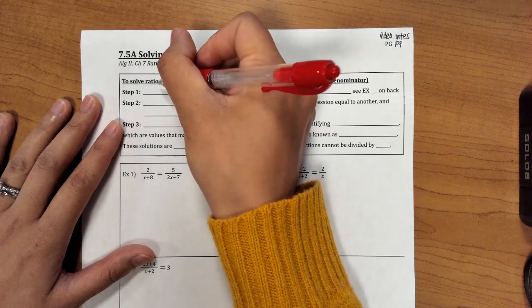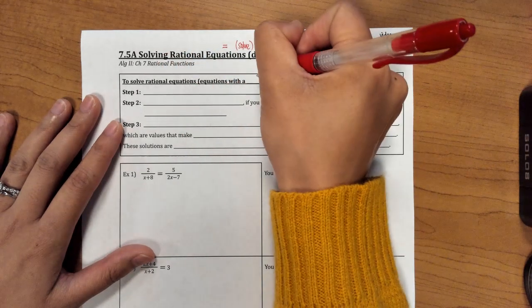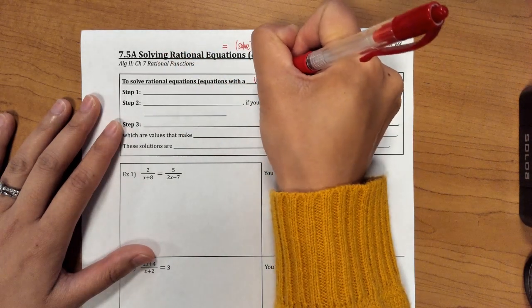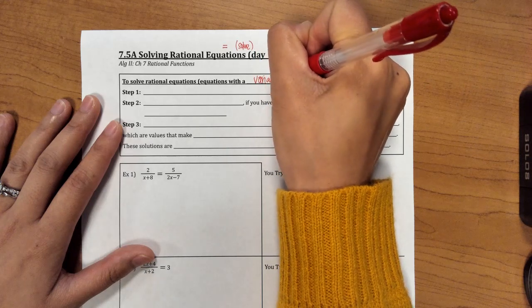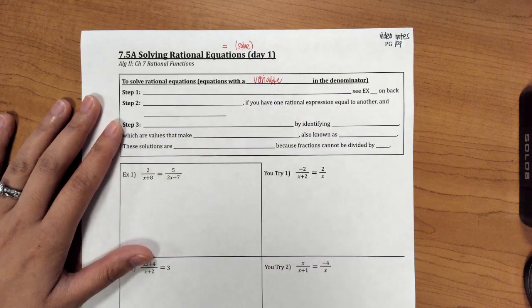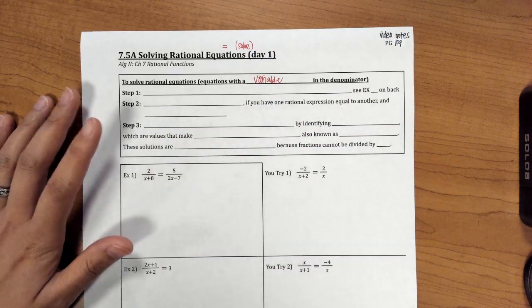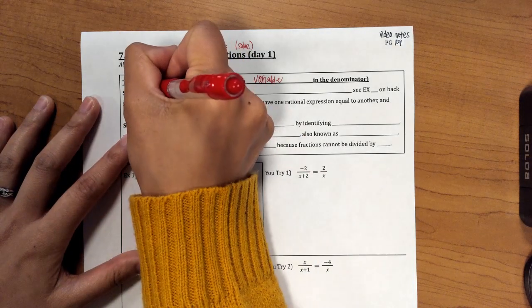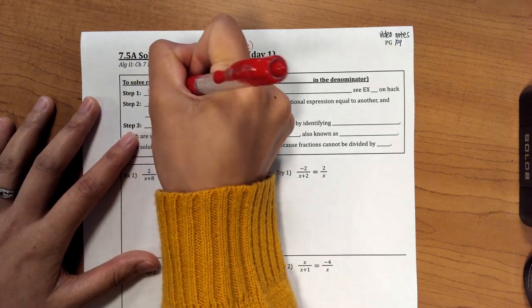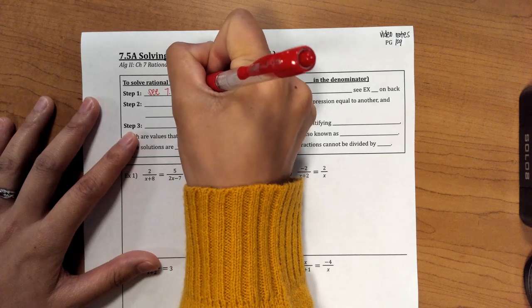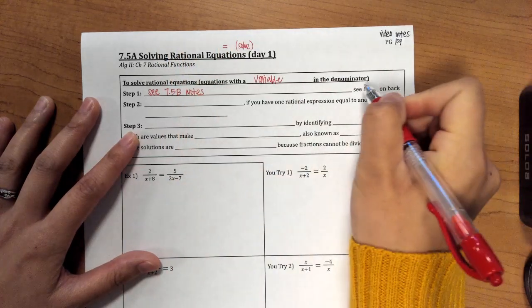Remember that rational equations are equations with a variable in the denominator. That's what makes it rational. And step one, we're actually going to do that tomorrow. So I'm going to say 7.5b notes. I'm going to cross this out.